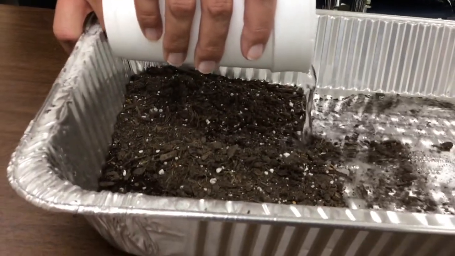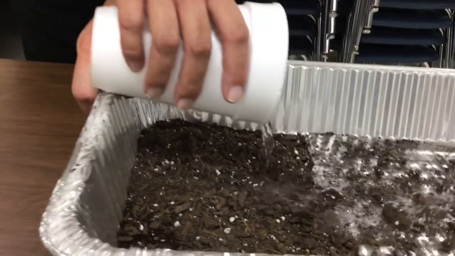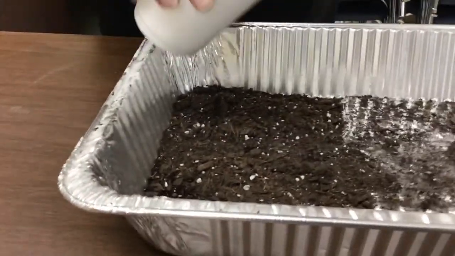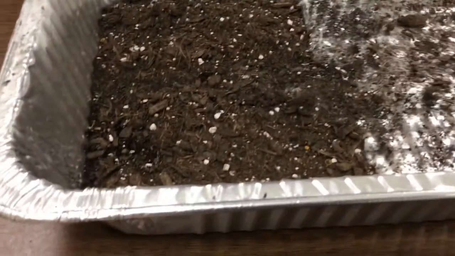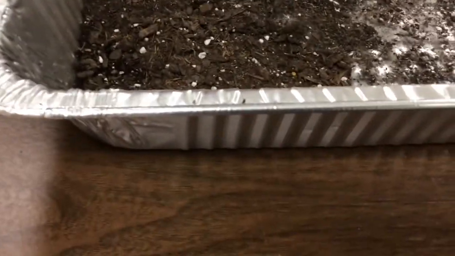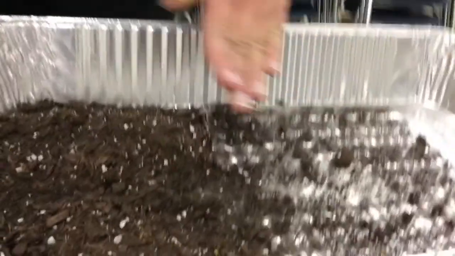The river picks up sediment as it flows through the land, and then when it hits the slow-moving or non-moving water in the lake or the ocean, it just drops right at the mouth of where the river meets the large body of water.